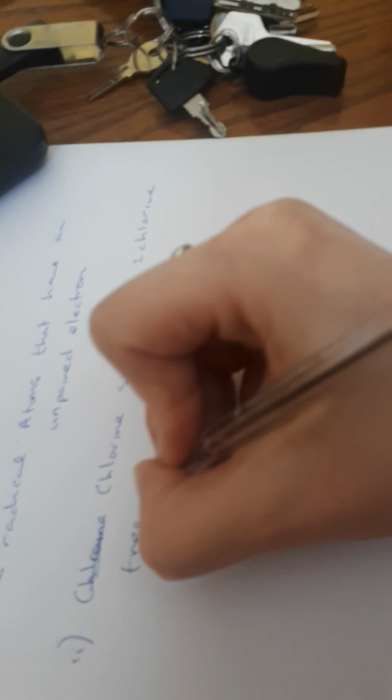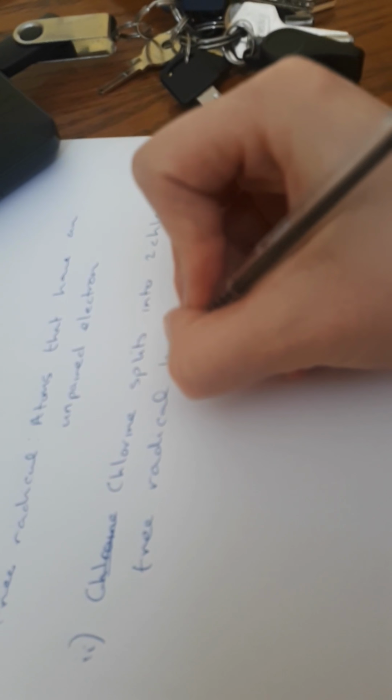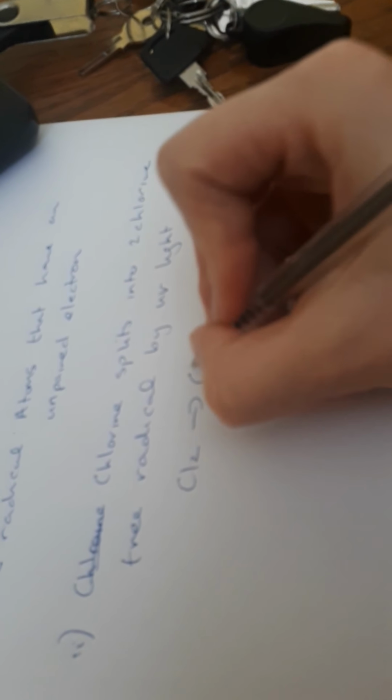Next then, how are chlorine free radicals formed at the initial stage of the reaction? So I think you were okay on this one, but what happens is that my chlorine splits into two chlorine free radicals by UV light. So you can either do it in words or Cl plus Cl, or two Cls with the unpaired electron. Okay, next part.